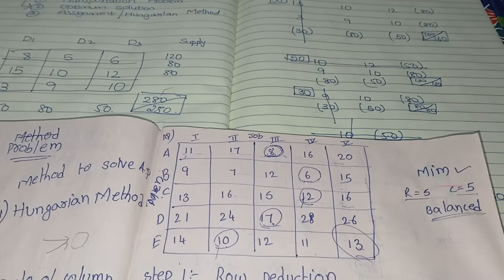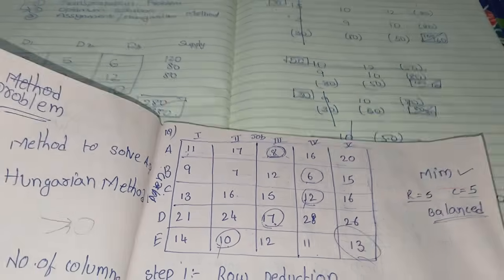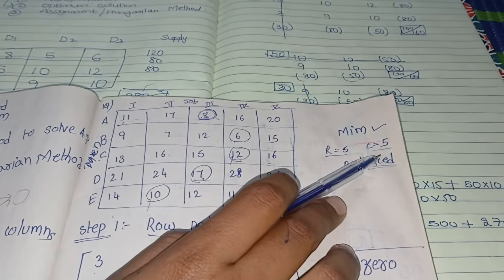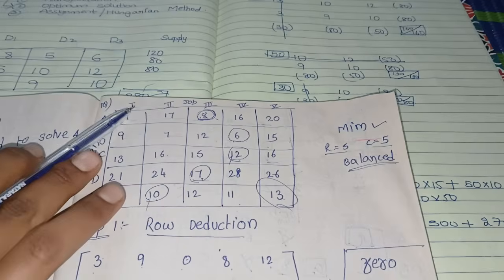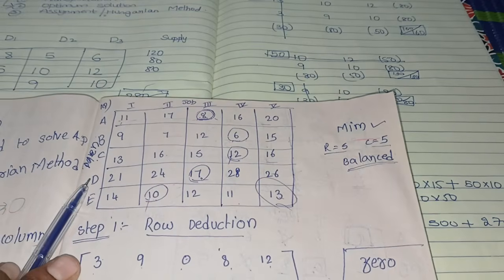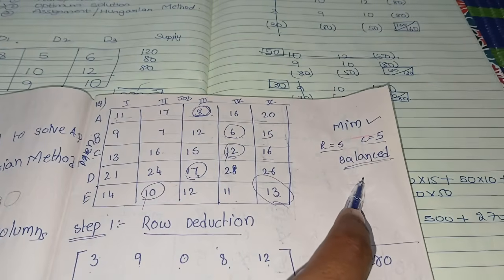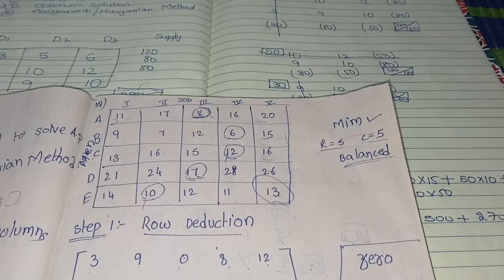After seeing the question in assignment, the first and foremost thing is to check whether the question is balanced or not. To check whether it is balanced, the number of rows should equal the number of columns. See, 1, 2, 3, 4, 5 columns, and 1, 2, 3, 4, 5 rows. Rows is 5, columns is 5, so this is a balanced question.